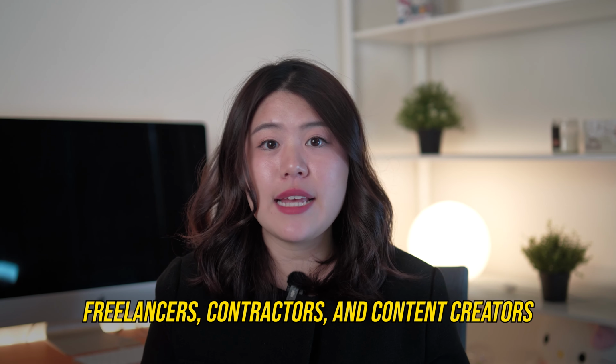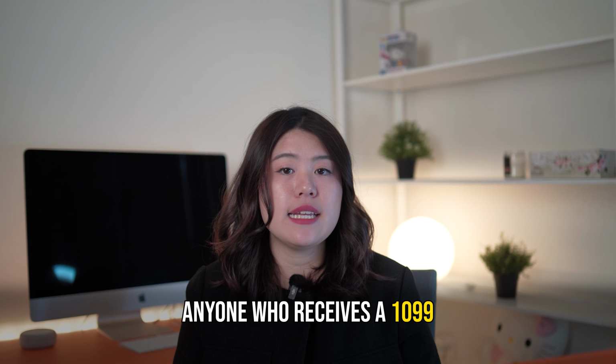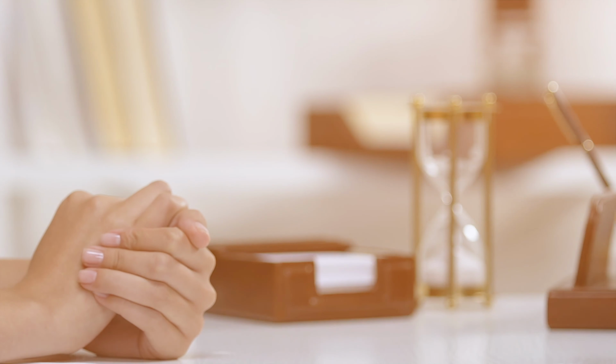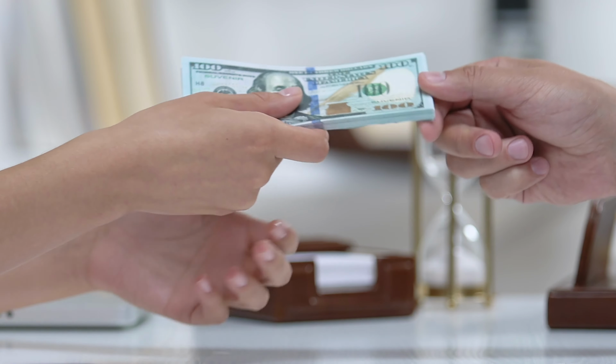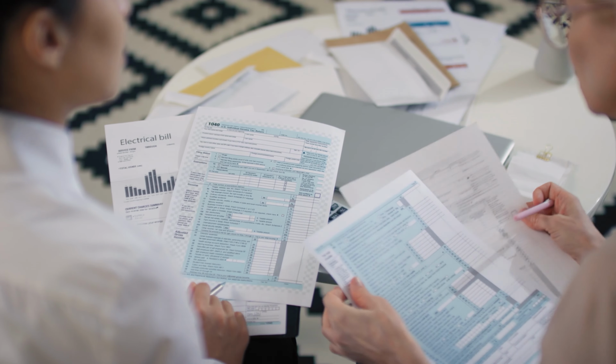Freelancers, contractors, and content creators. Anyone who receives a 1099 instead of a W-2 is considered self-employed. No taxes are withheld from your payments, so the IRS expects you to calculate and pay taxes yourself each quarter.